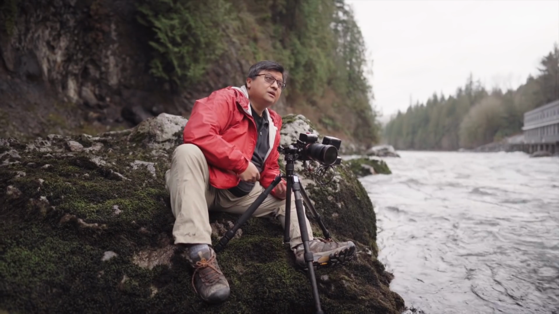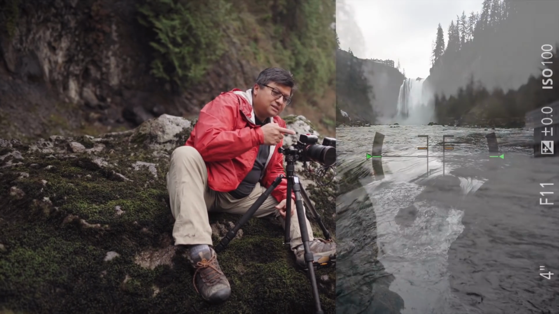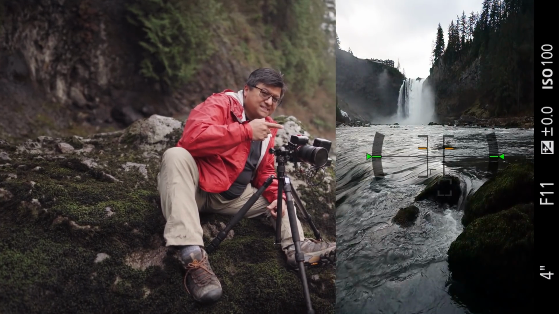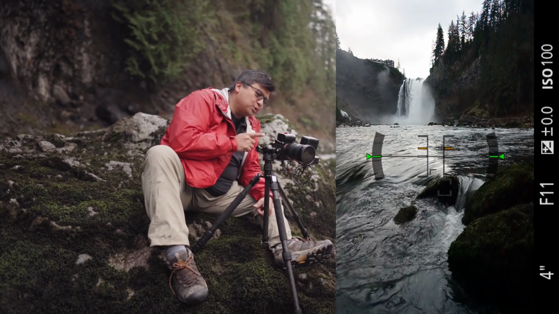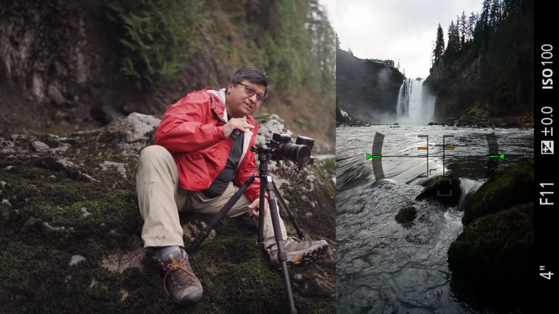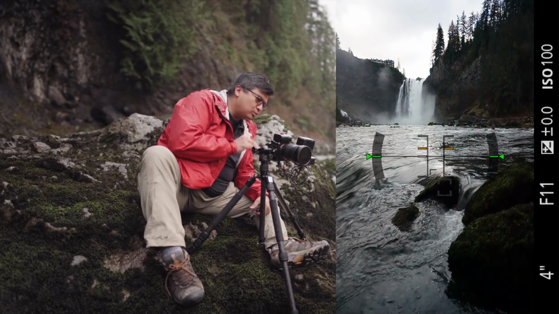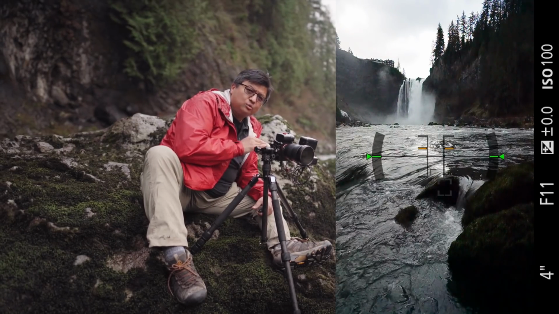Alright, now we're here with this composition that I'm looking at in the viewfinder. We've got the Polar Pro 6-stop ND filter with built-in polarizer, and I want to show you the effect of the polarizer on the water surface, which is very reflective. At this point, if you look at the water surface, it's very bright. Lots of glare on the water surface.